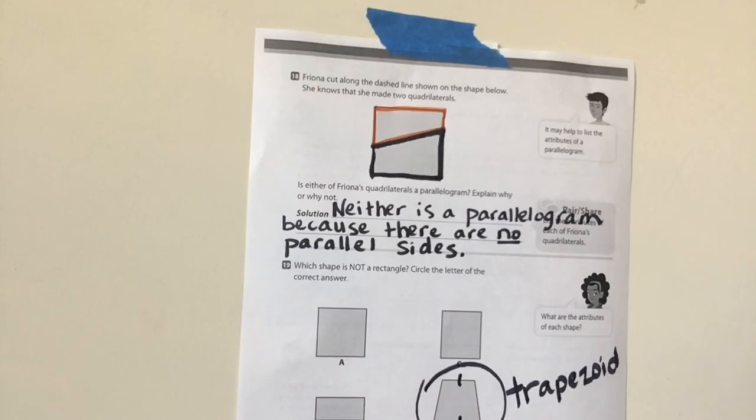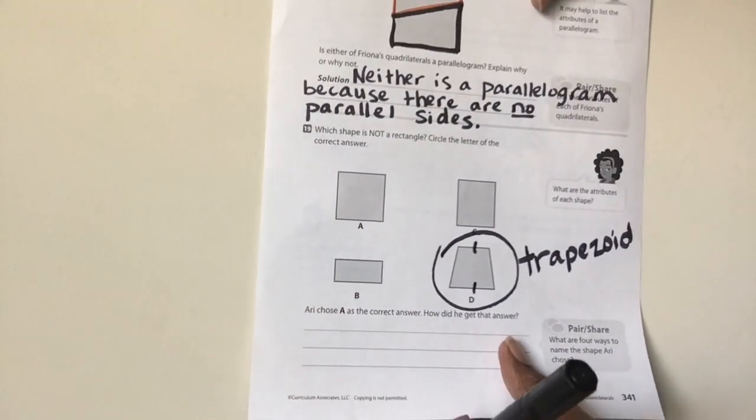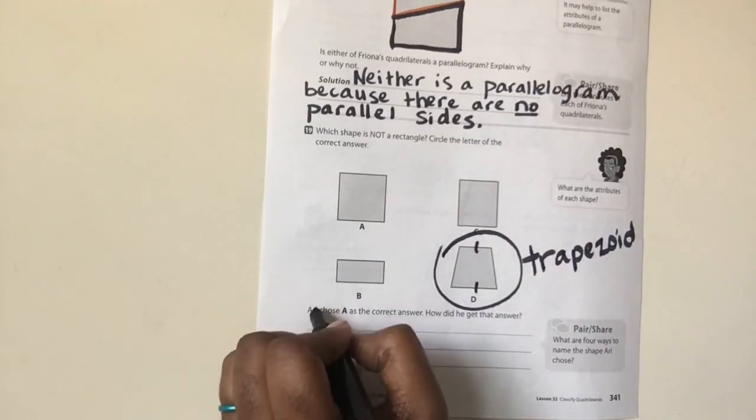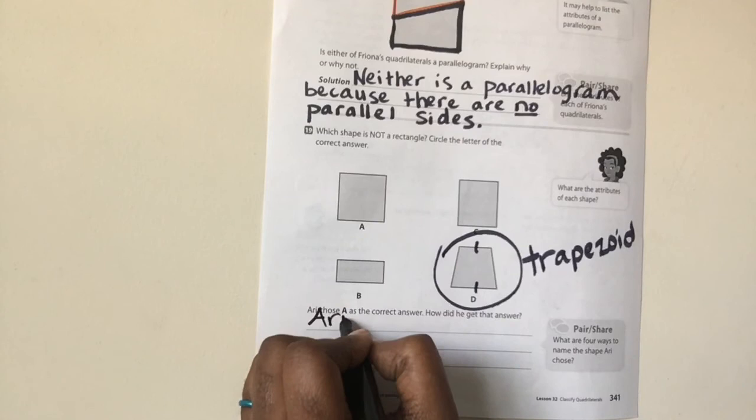All right, now the last question says, Ari chose A as the correct answer. How did he get that? Well, let's tell what Ari did here. Let me move this up so y'all can see it. So we got to talk about Ari's mistake here. Ari forgot something, y'all.